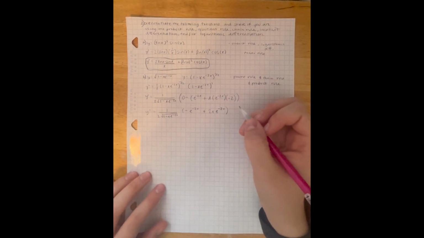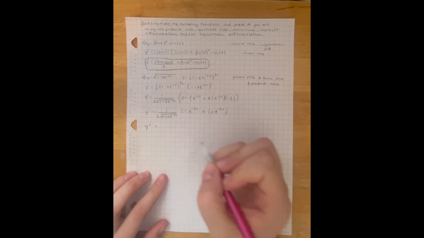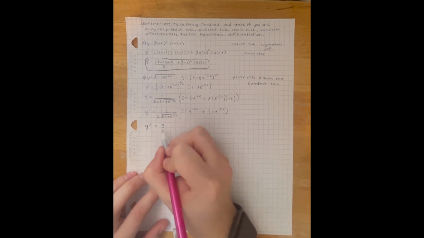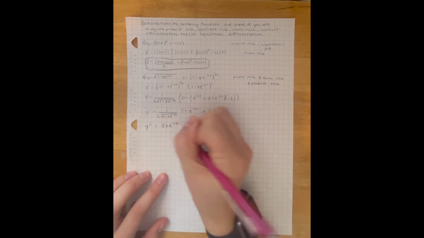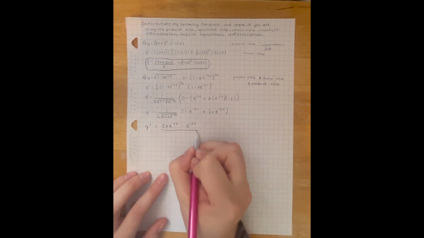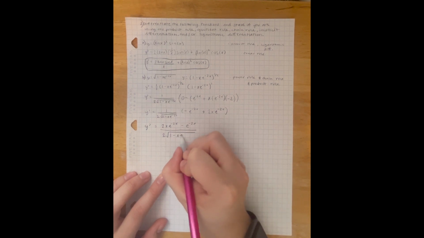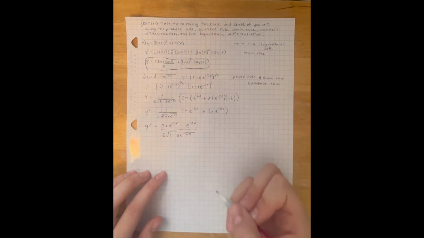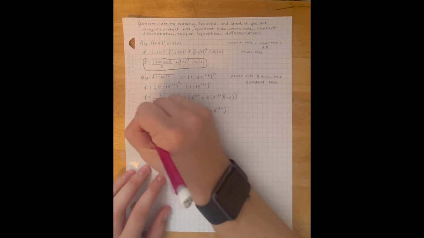Okay, so now we can just rewrite it all together. y prime equals, and I'm going to put the positive one in front, 2x e to the negative 2x minus e to the negative 2x all over 2 times the square root of 1 minus xe to the negative 2x. And that's the answer for B.